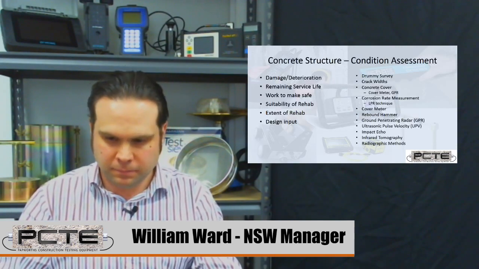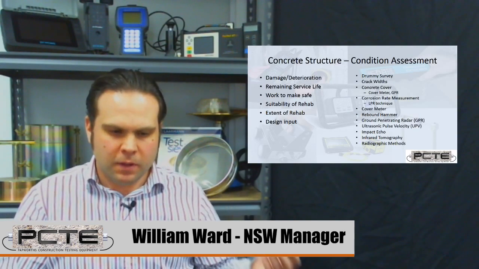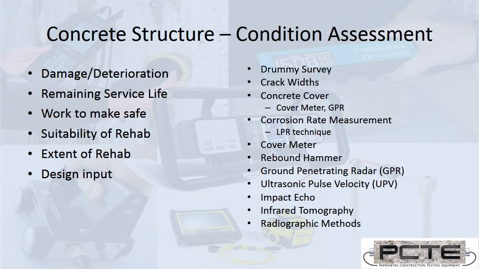Now, PCTE's particular expertise is in non-destructive tests, particularly construction materials non-destructive tests. So that's going to be the focus of my presentation today. I'm going to look at a section fairly early on. So for a concrete structure, they define certain condition assessment options and also where they can be used.